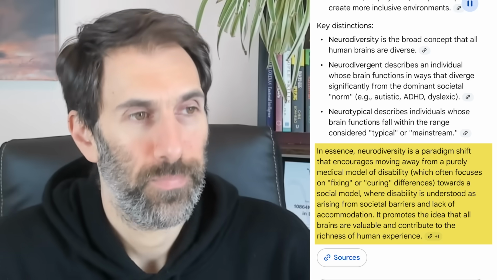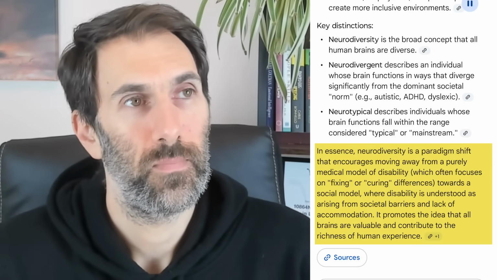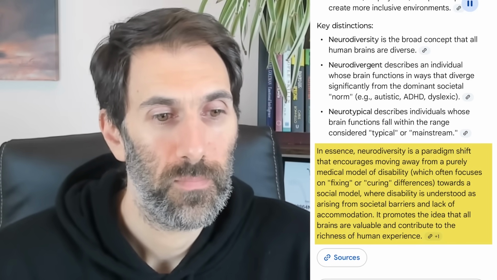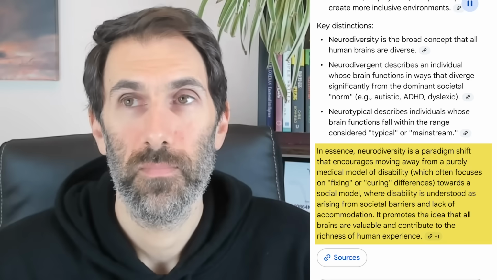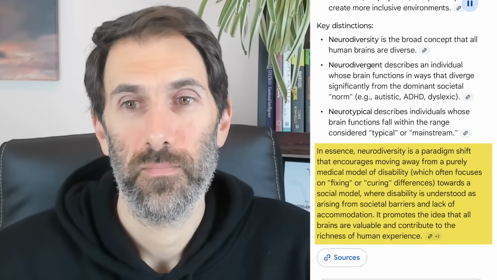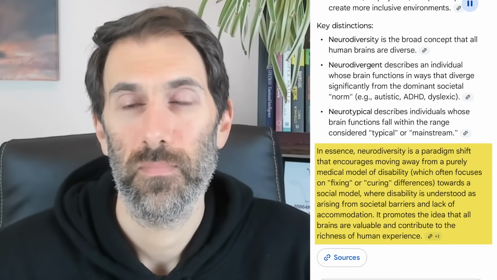In essence, neurodiversity is a paradigm shift that encourages moving away from a purely medical model of disability, which often focuses on fixing or curing differences, towards a social model, where disability is understood as arising from societal barriers and lack of accommodation. It promotes the idea that all brains are valuable and contribute to the richness of human experience.